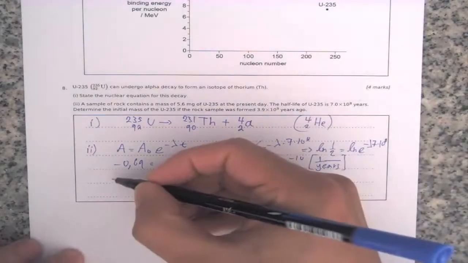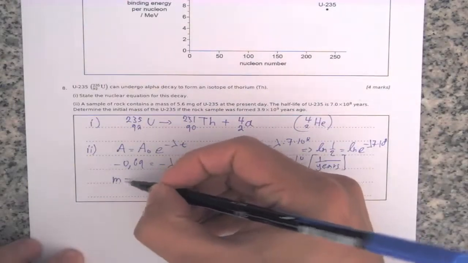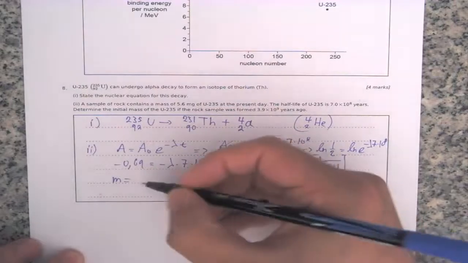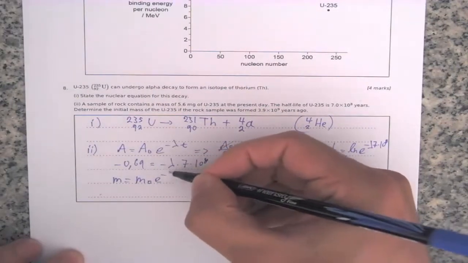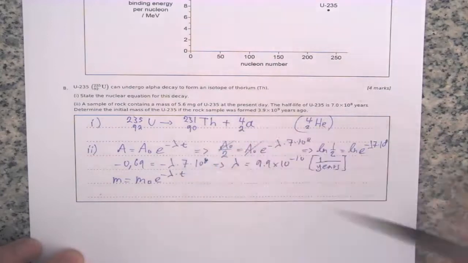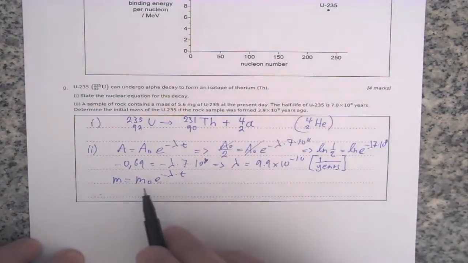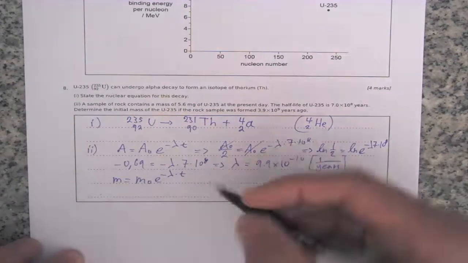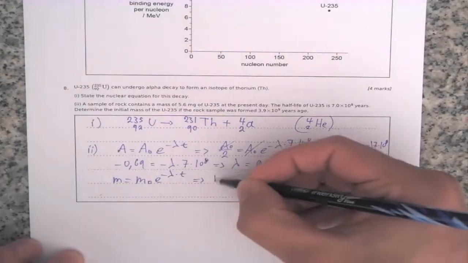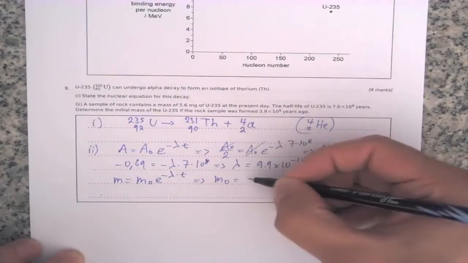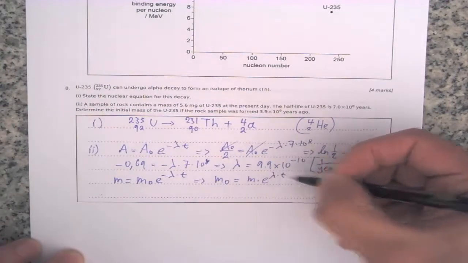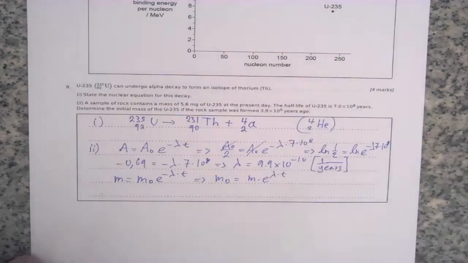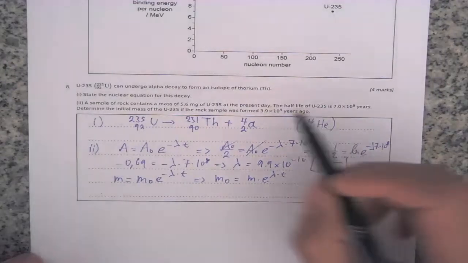And of course, the activity that you have now, actually the mass in this case, is equal to the initial mass times e to the power of negative lambda times t. So what are you looking for? You're looking for the initial mass. So you need to solve this formula for m0, that is m times e to the power of lambda times t. And from here, you need to use, of course, the correct time.